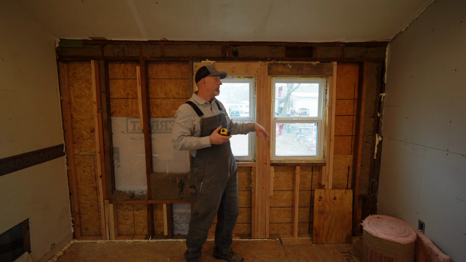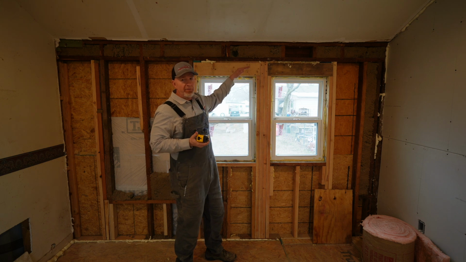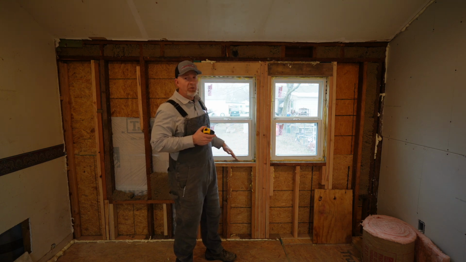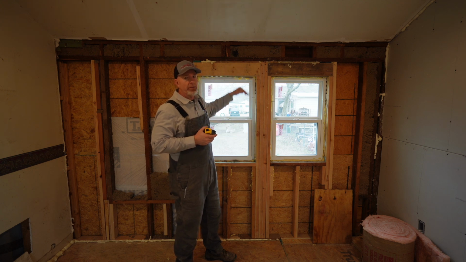Now, the other thing to remember on this code is it's only for an 8-foot wall, so you have to be careful. It would not work on this wall because this wall is 7'2". We probably wouldn't want to use it on this wall either, just because it's not a traditional 8-foot ceiling.